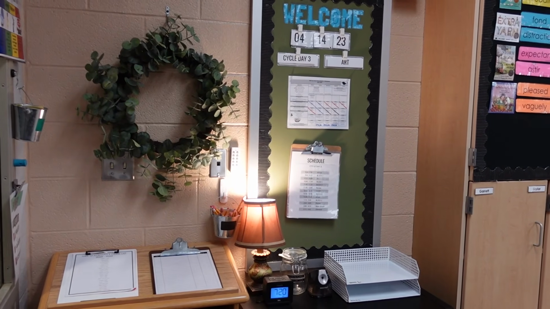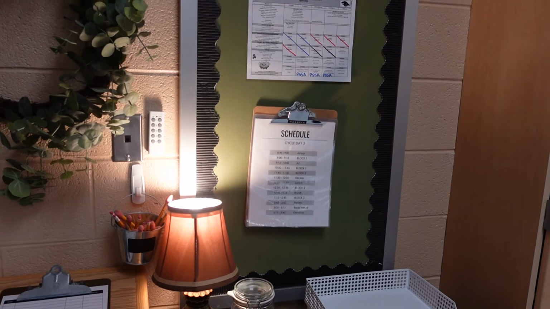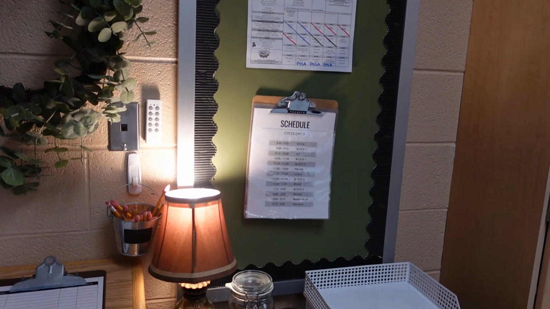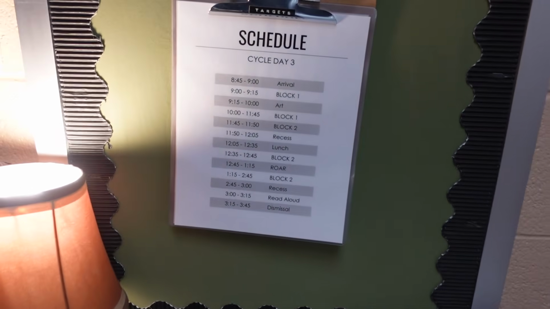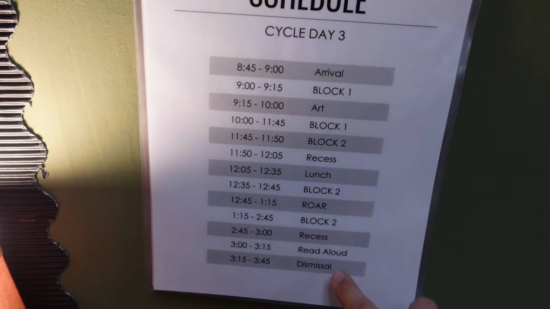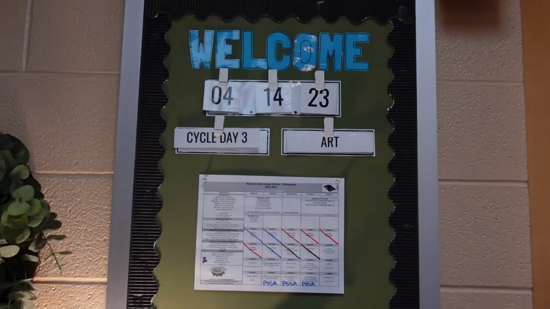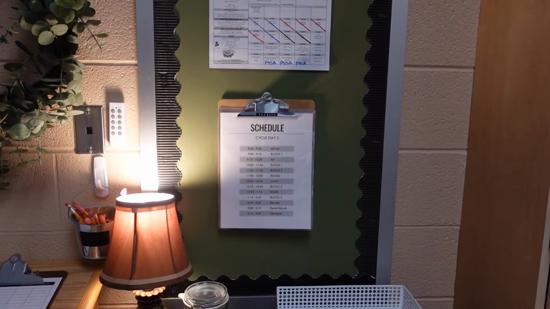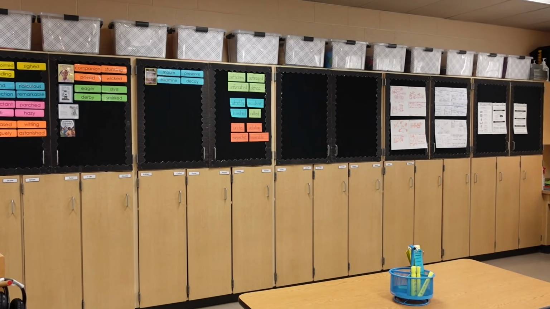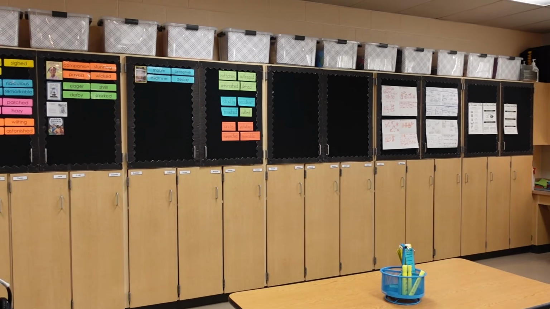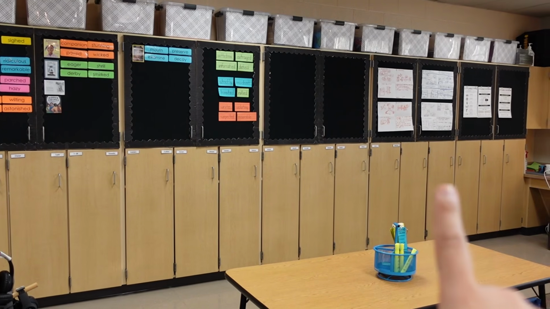The other thing I want you to keep in mind is for my organization, I also keep a schedule. Because my schedule is different every single day, I like to have a schedule where I can see, hey, what is happening today? So this one here, it will just say the cycle day, and then it'll tell me what my day looks like, and it changes every single day. So when I change the board up here at the top, I will also flip that one to the next day. The next area that we're going to look at is going to be this back storage area. Now, this is really, really nice. However, down here at the bottom, this is all student storage.